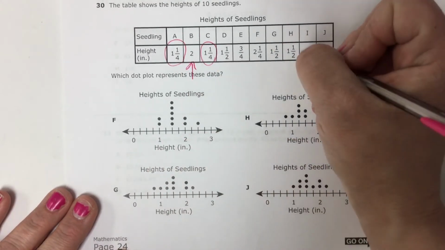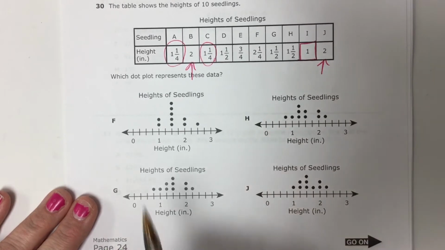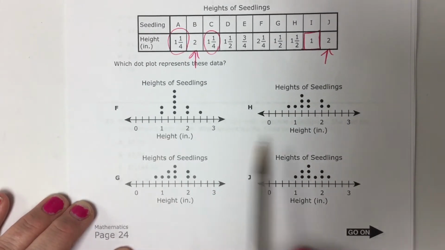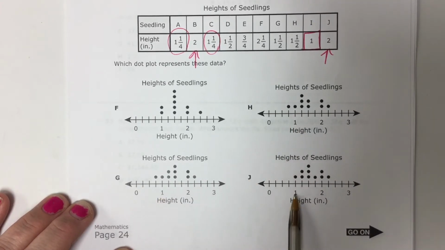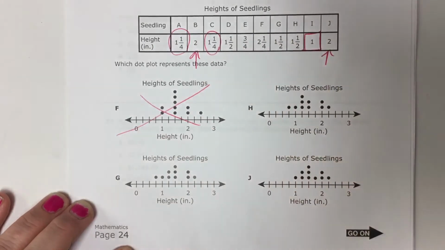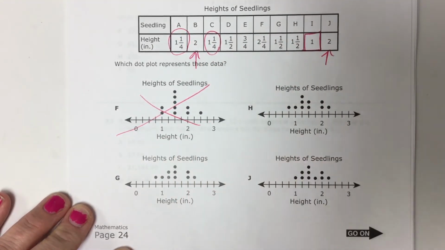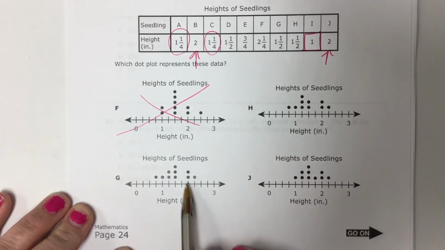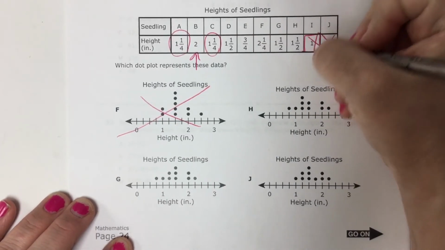So I have the number 1 time. So find which one of these has 1. Okay, so that one's out. So then I have the number 2 times. So look at the whole number 2. This one has 2 dots. This one has 2 dots. And this one has 2 dots. All right. So we're done with those.